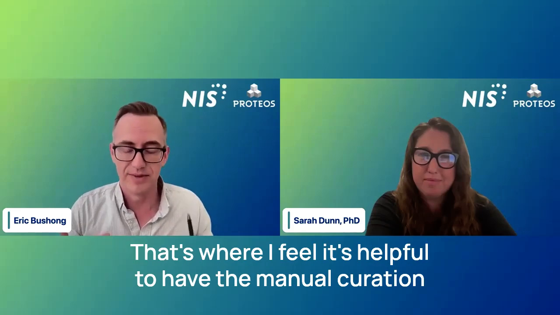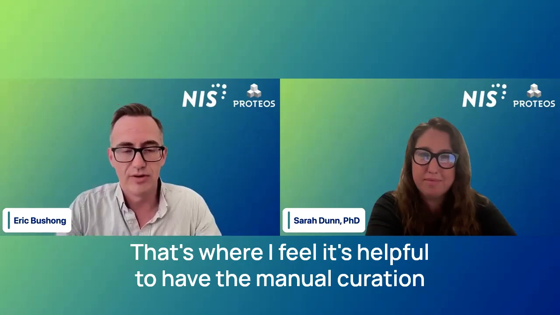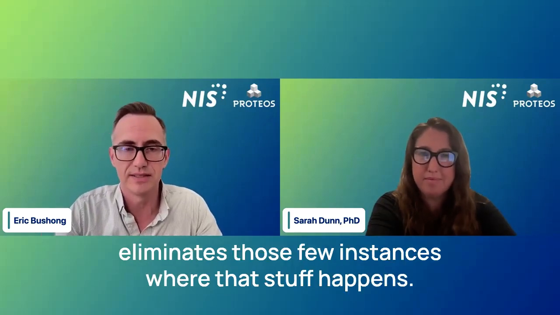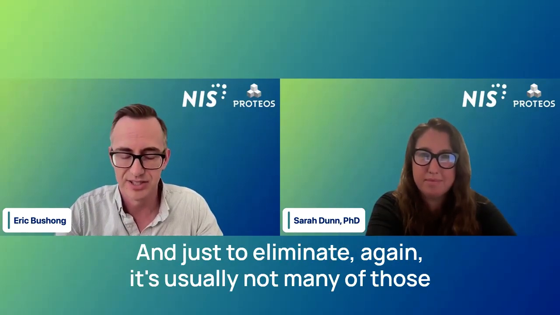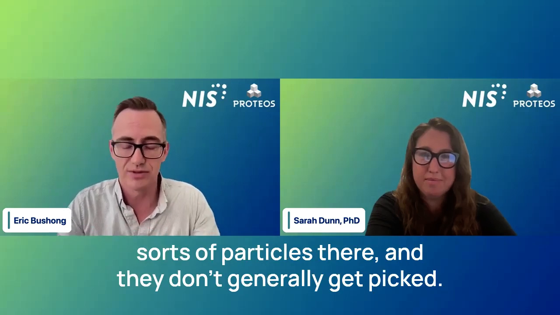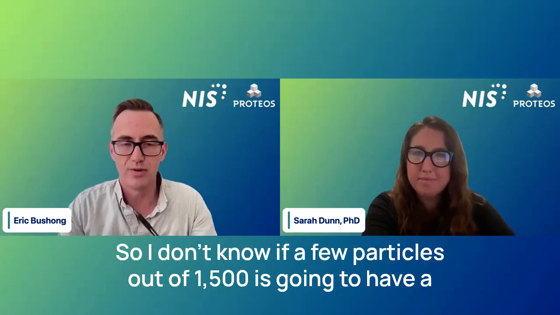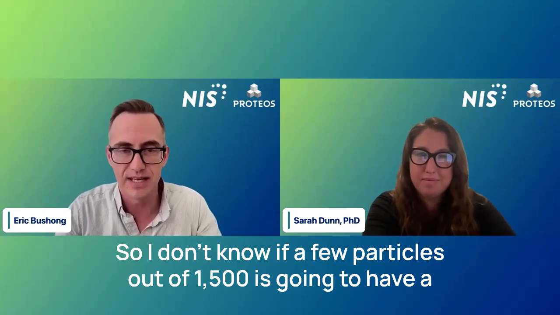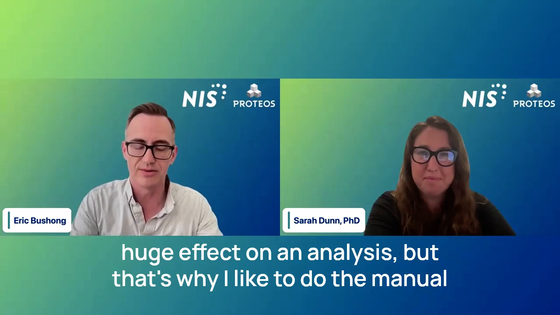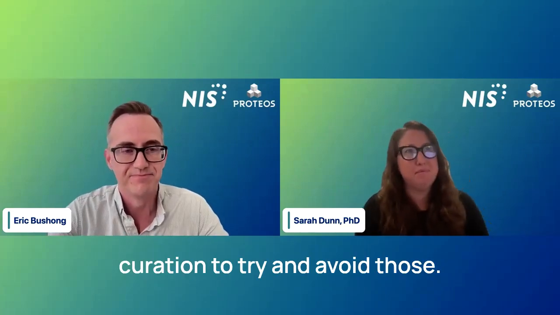That's where I feel it's helpful to have the manual curation step, where an analyst goes through and quickly eliminates those few instances. It's usually not many of those sorts of particles, and they don't generally get picked. So I don't know if a few particles out of 1,500 is going to have a huge effect on an analysis, but that's why I like to do the manual curation to try and avoid those.